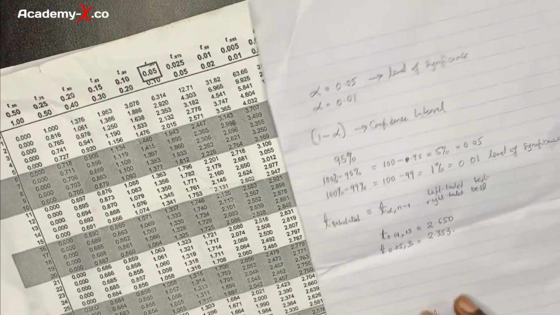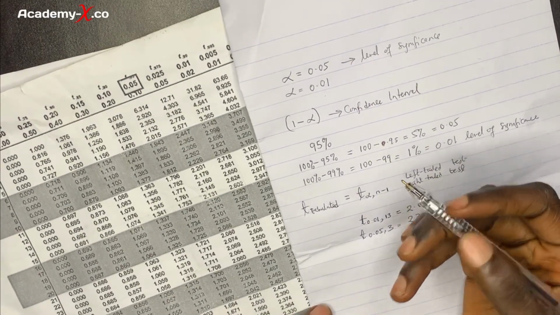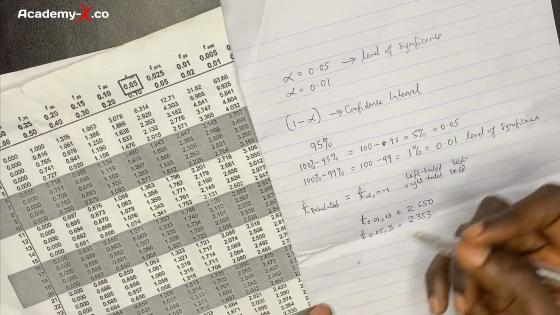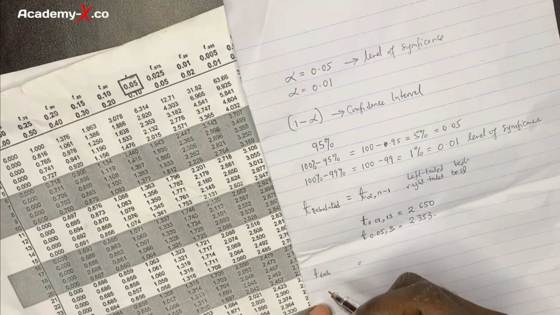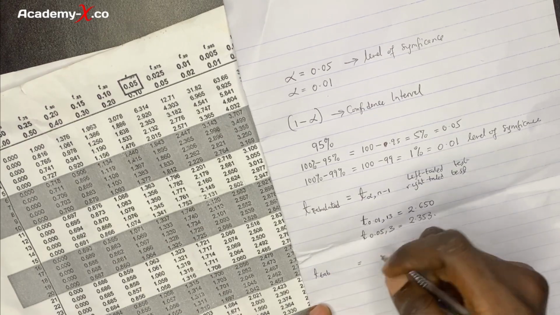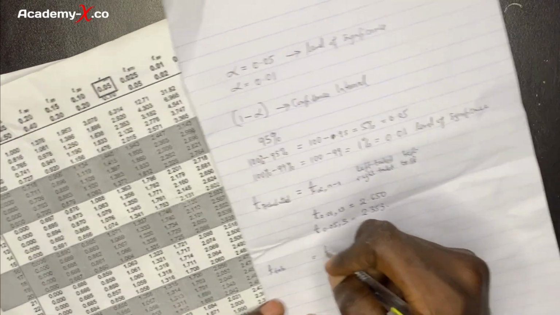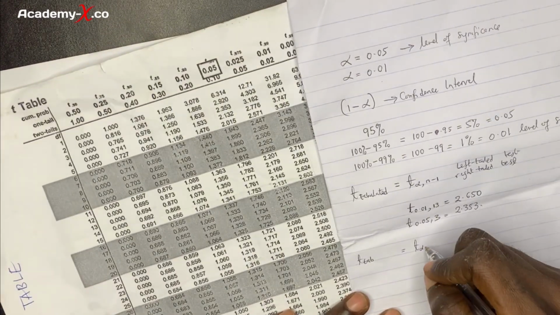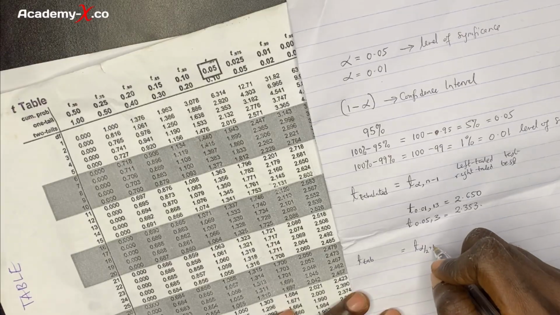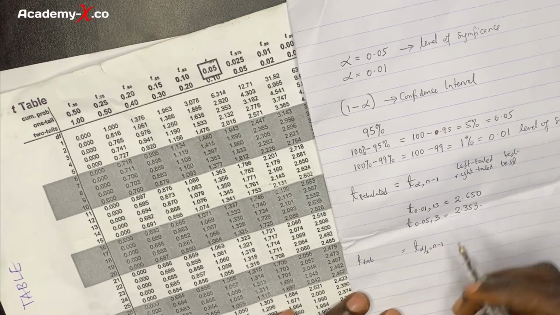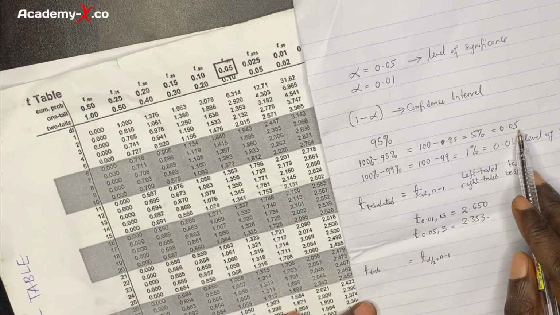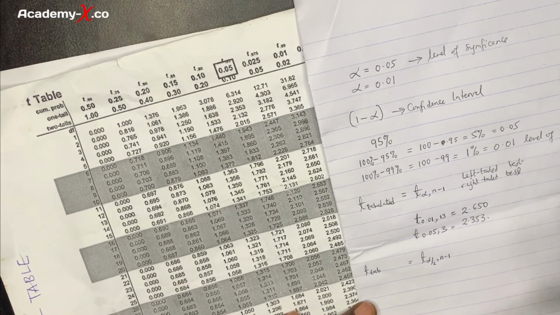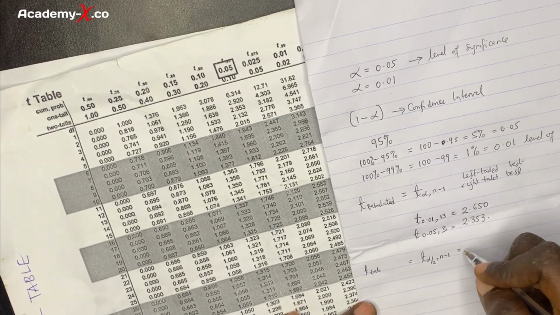Now, for a two-tail test, your t-tab can also be written as t of alpha over 2, n minus 1. It means that when you've been given your alpha, that is your level of significance, you are going to divide it by 2.